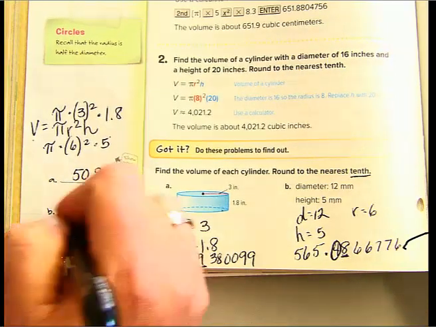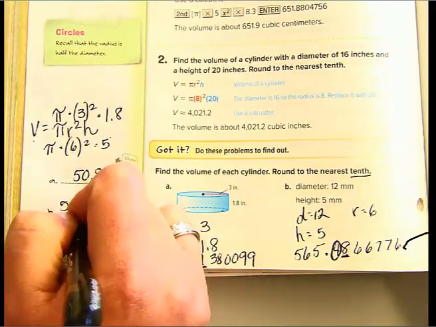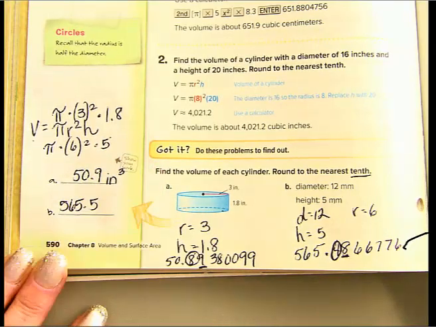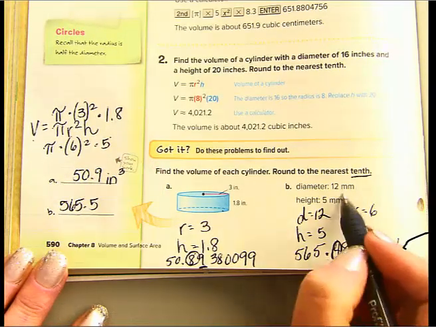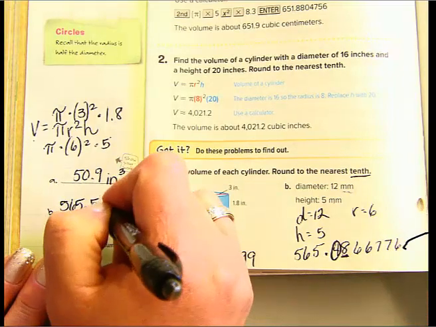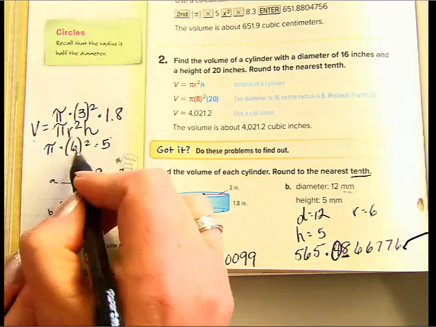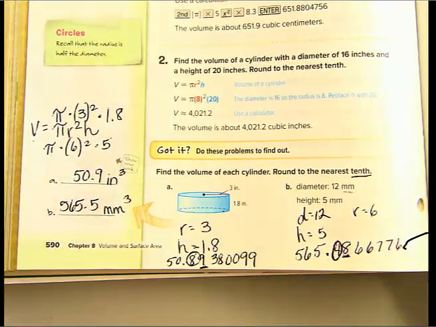So I have 565.5. And then my units are millimeters. And again, how many numbers did I multiply together? 1, 2, 3, so it's always cubed. Okay?